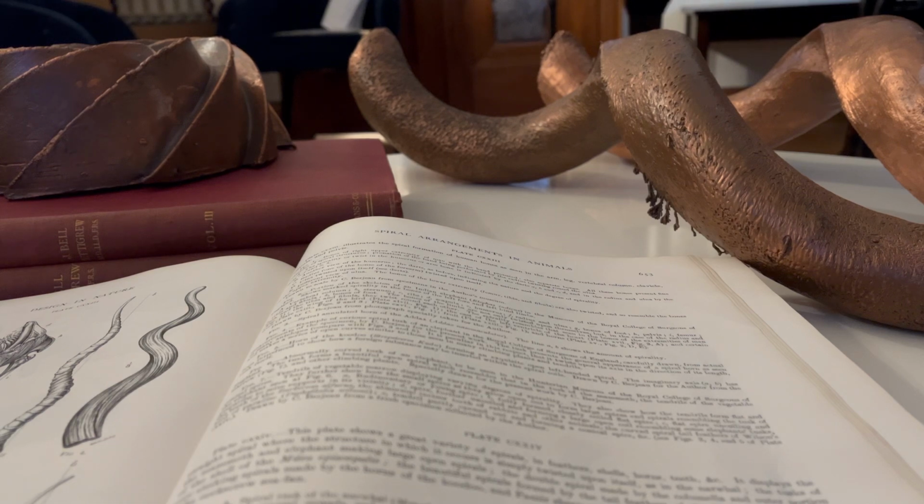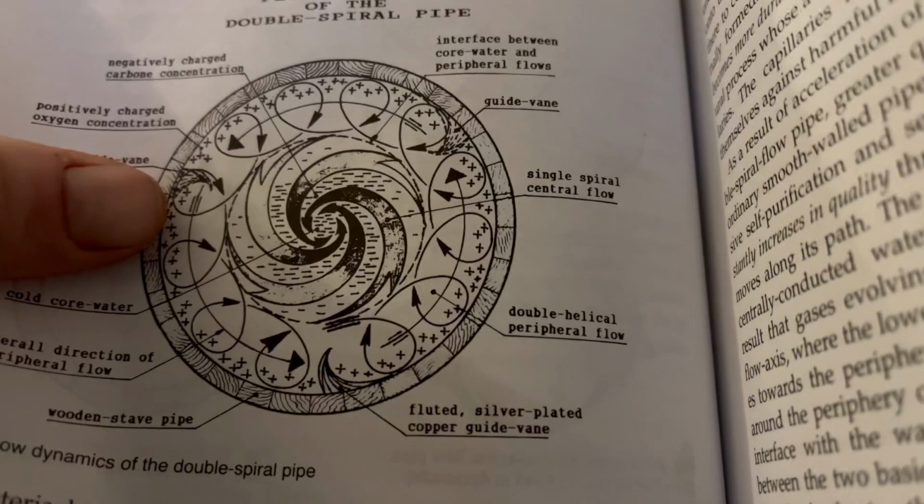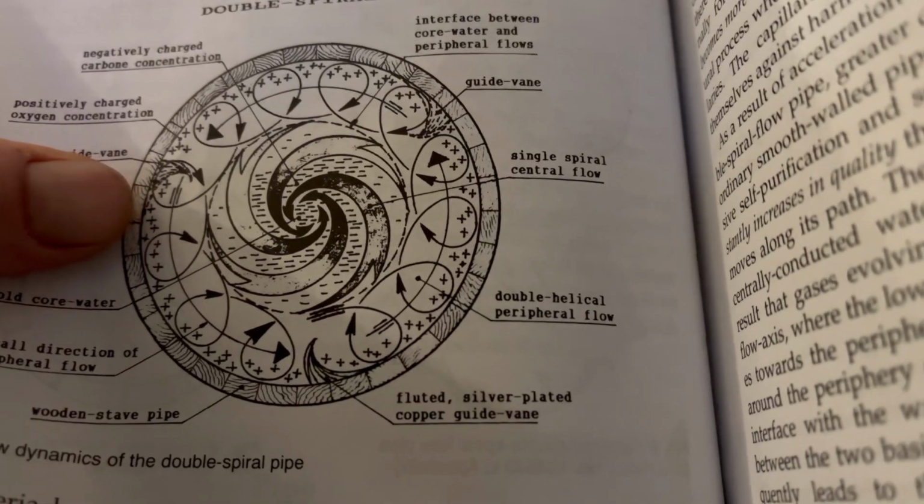By means of a system of veins made of precious metals arranged on the surface of the pipe walls, the water masses are conducted along the double spiral flow pipe in such a way that the movement of individual filaments of water at the periphery takes the form of a secondary helical motion along a primary helical path. So here you can see this is the secondary helical motion, and then in the center is the primary helical motion.